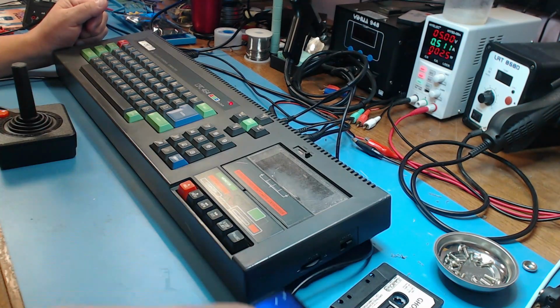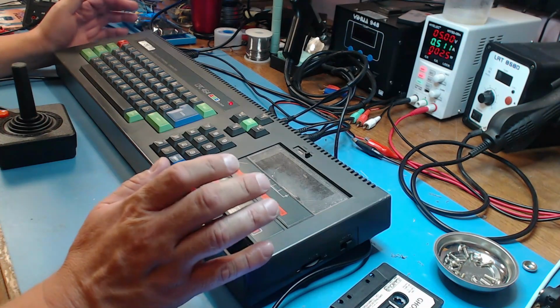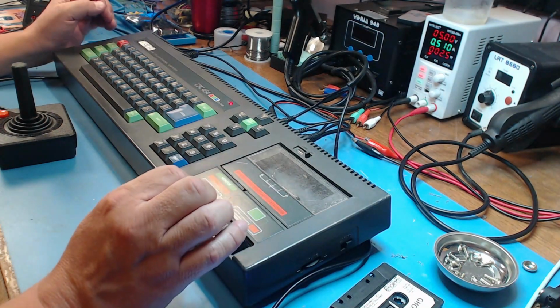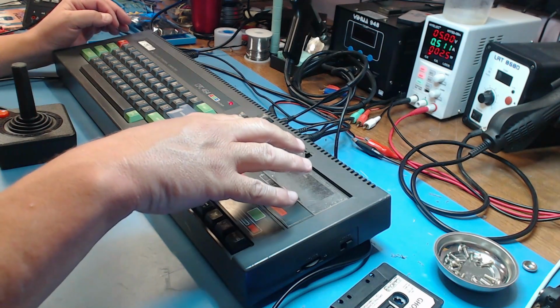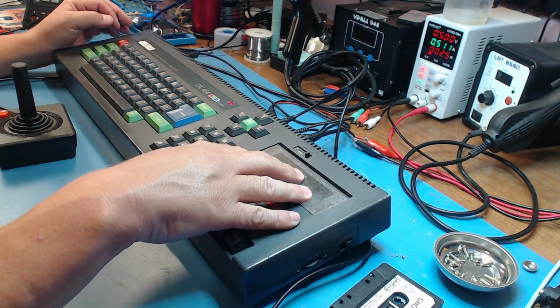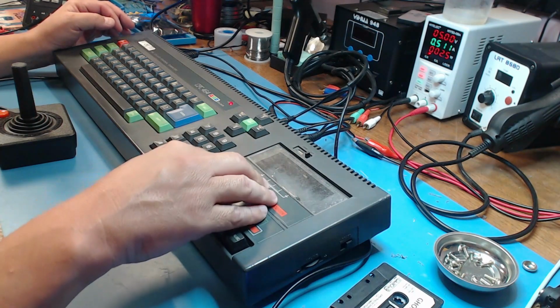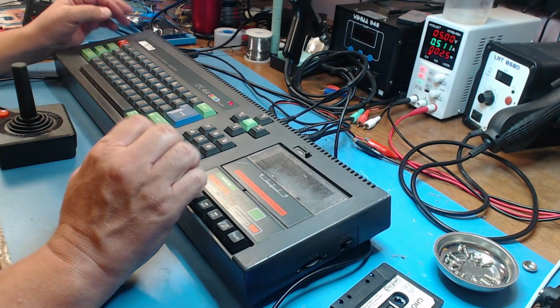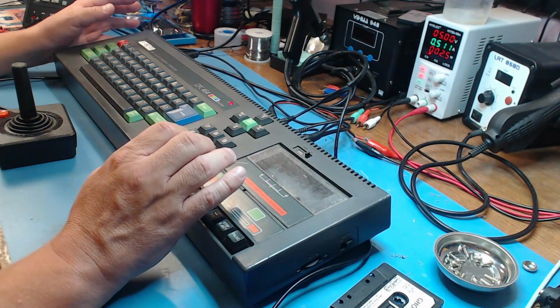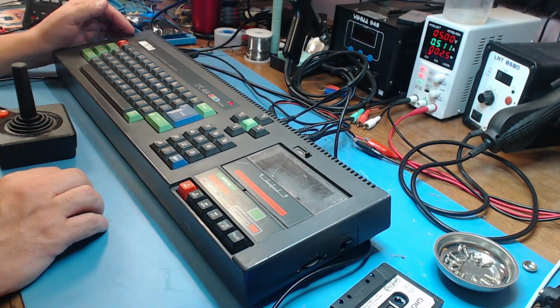So the next video on the Amstrad, which I don't know if that'll be next week or sometime later, we will disassemble and do routine maintenance on the cassette deck, and hopefully by then I will have done more research and can talk about the capabilities of this machine. So that'll be it for today's video.